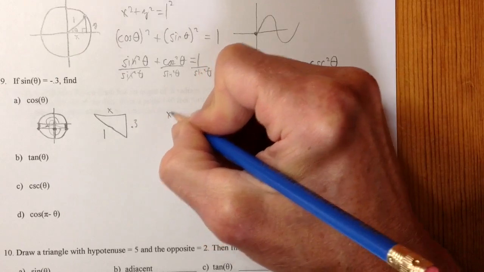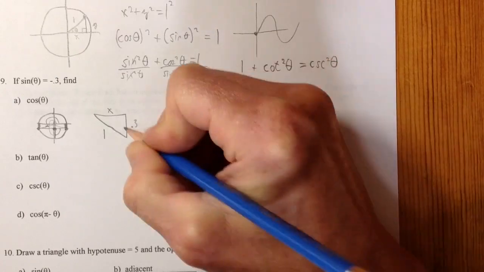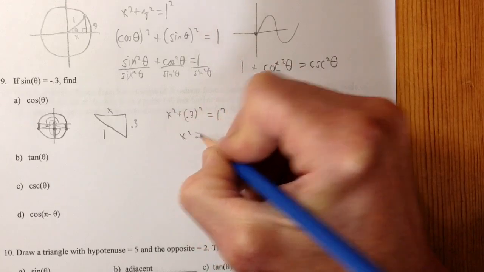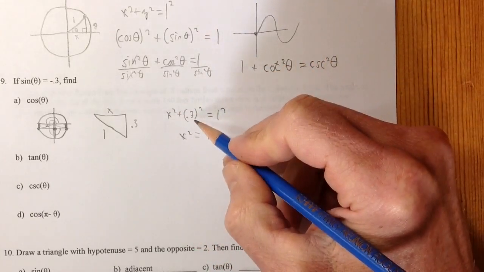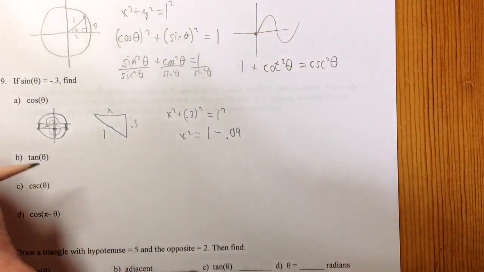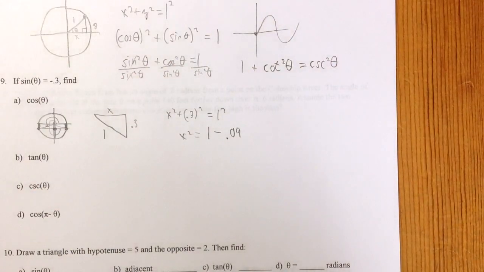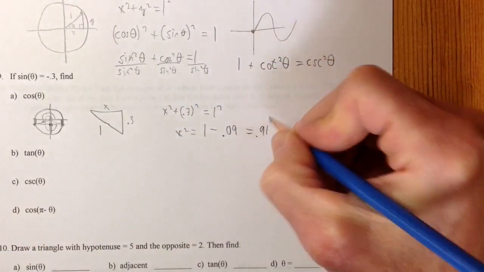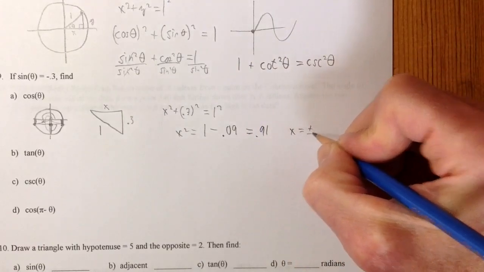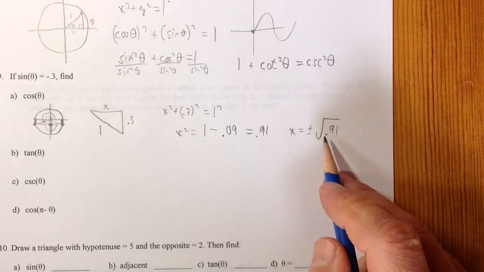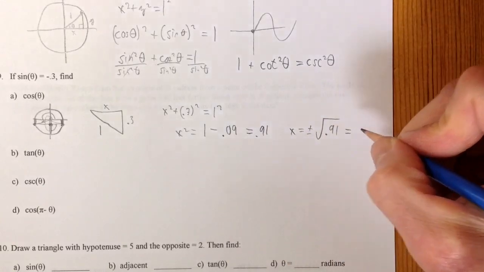So x squared plus 0.3 squared, and we could say negative 0.3, we're going to square it, it doesn't really matter, equals 1 squared. So x squared is equal to 1 minus 0.09, I think. So that is 0.91, right? 1 minus 0.09 is 0.91. So x squared is 0.91, so x is equal to plus or minus the square root of 0.91, which is not a pretty number, so we'll just leave it at that. So that's what the cosine is. So x is equal to that, which is equal to cosine theta.